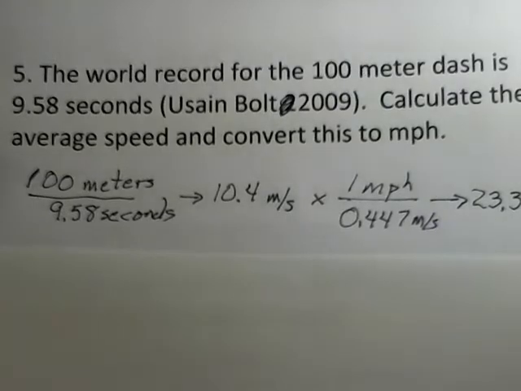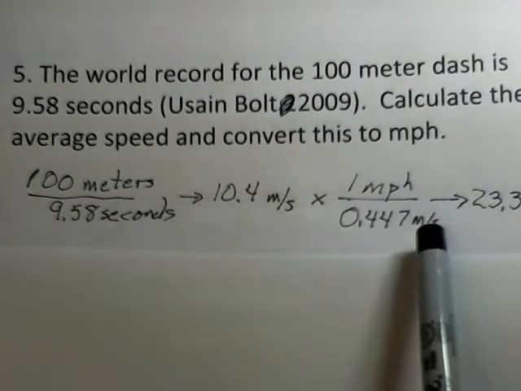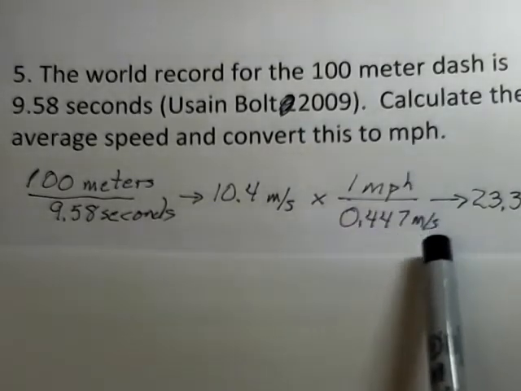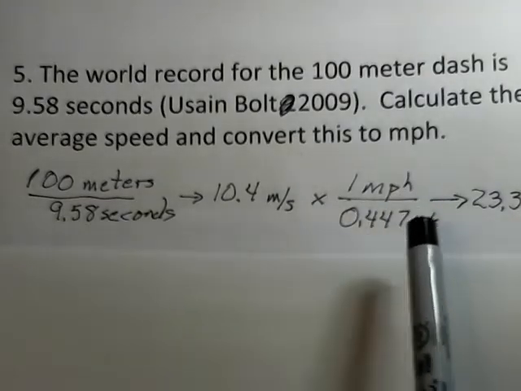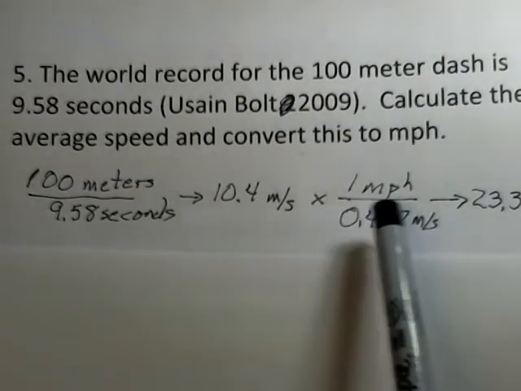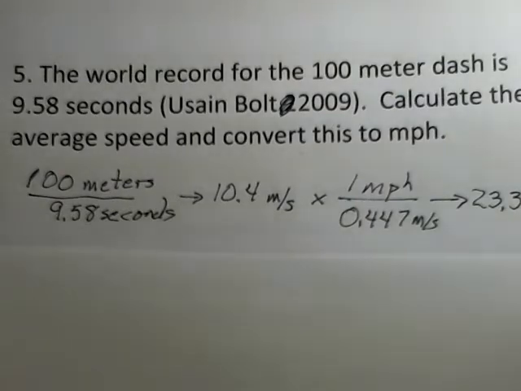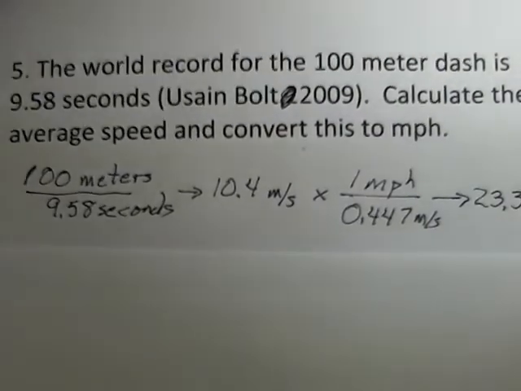So first 100 meters divided by 9.58 seconds. So the average speed, 10.4 meters per second. I want to get rid of meters per second. So now my miles per hour and meters per second conversion factor has meters per second in the denominator. And we get 23.3 miles per hour. A very fast person runs faster than 20 miles an hour.